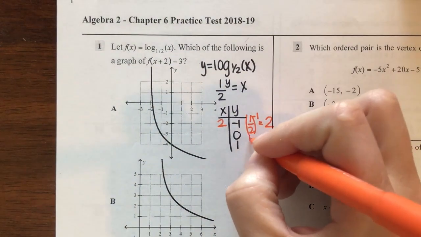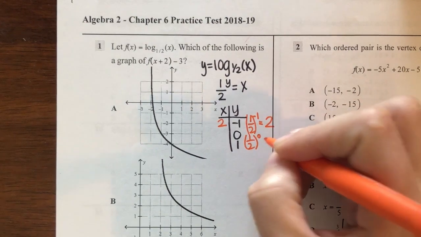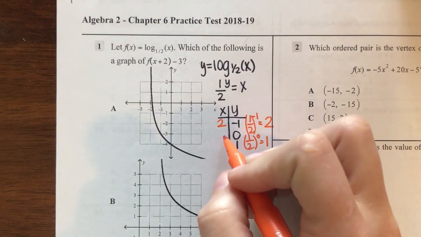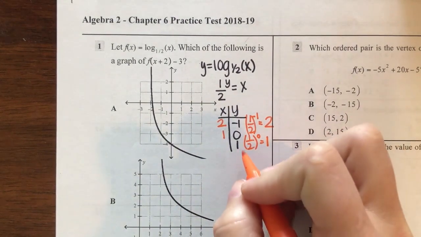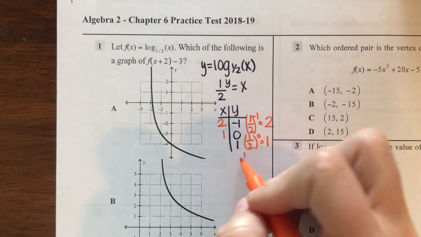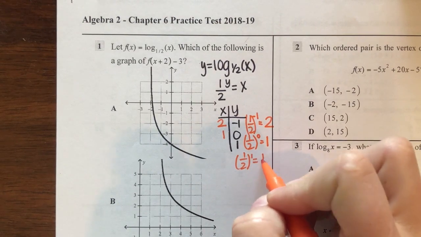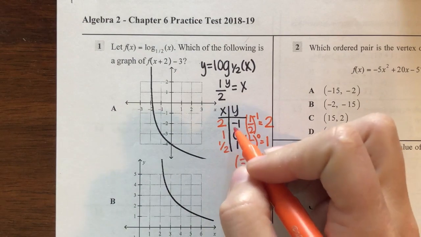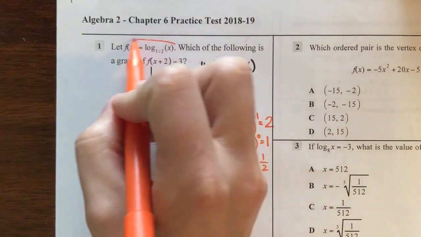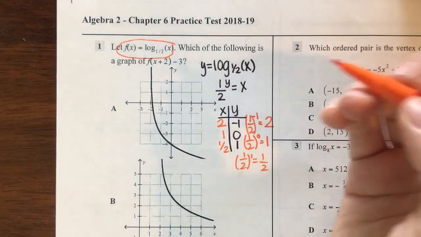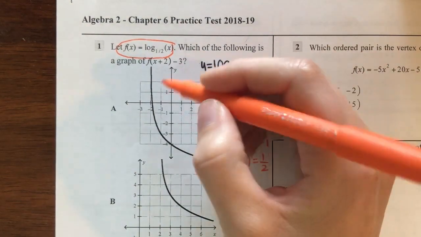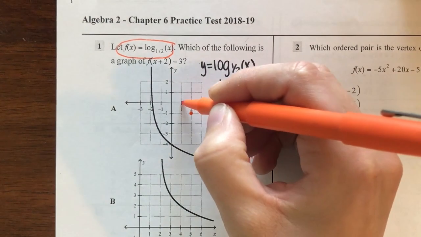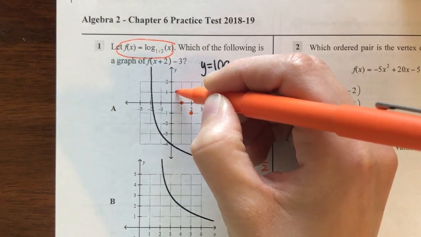Then I'm gonna plug in 0. So 1/2 to the 0 power equals 1, because any number raised to the power of 0 is 1. Then I'm gonna plug in 1 for y. 1/2 to the first power equals 1/2. Okay, so these 3 points are going to be on my graph of f of x. So 2, -1, 1, 0, and 1/2, 1.